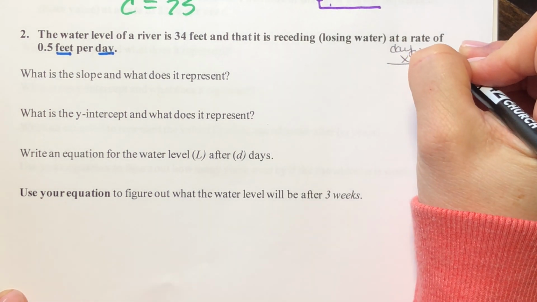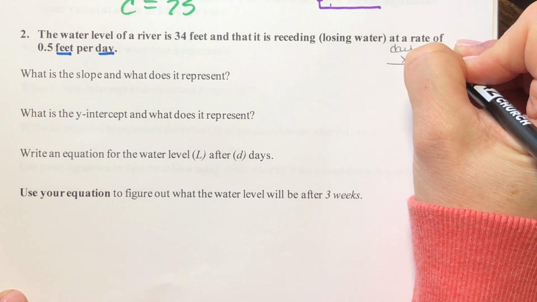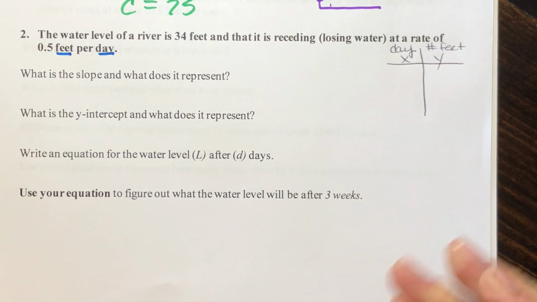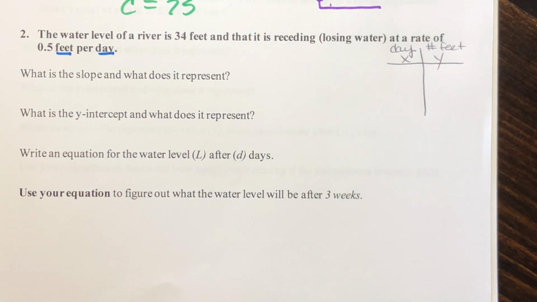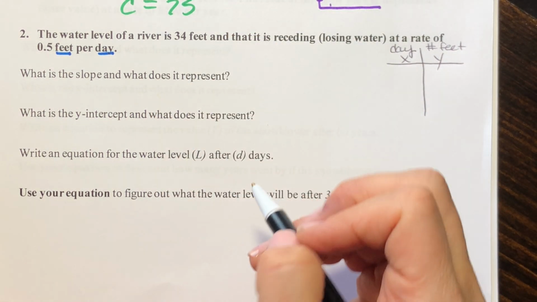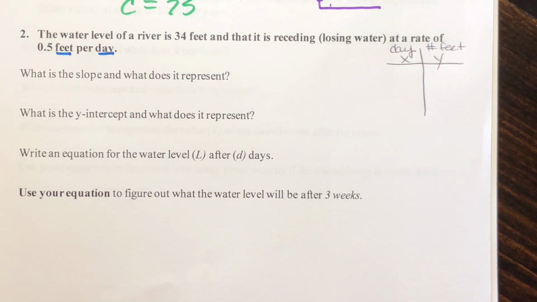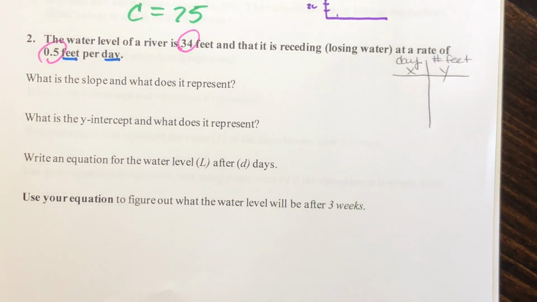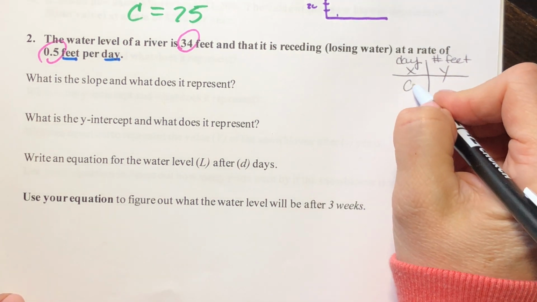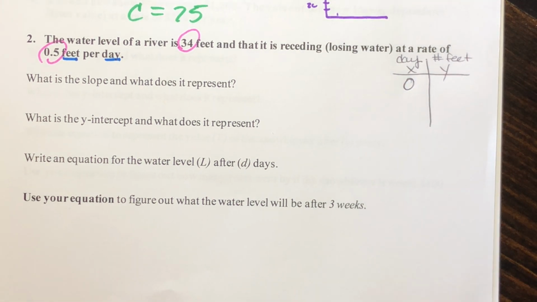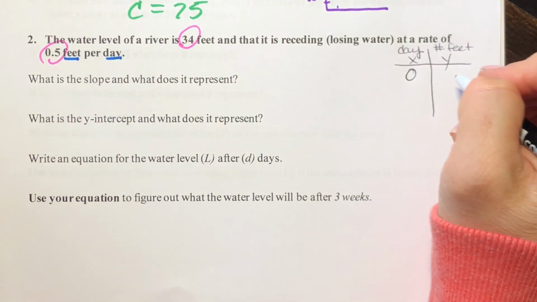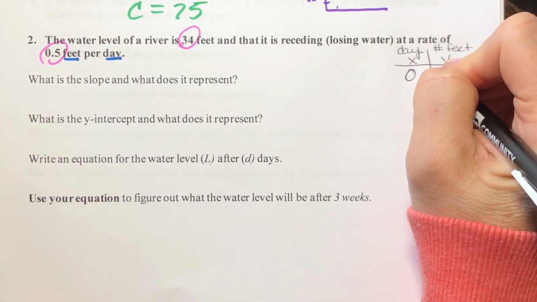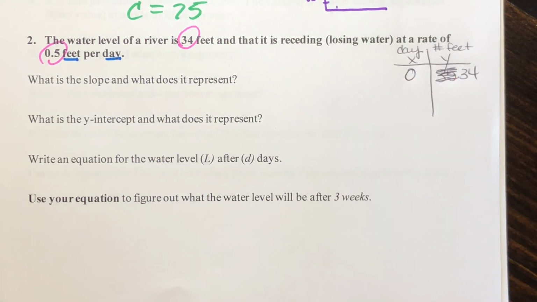We're going to say that this is the number of feet that the river is. Okay, and so where is the water level at now? I have 2 numbers. I got to figure out what to do with them. I got a 34, I got a 0.5. One of them's my slope, one of them's my y-intercept. Before the water starts receding, what was the level of it? 34, there it is, there's my B.